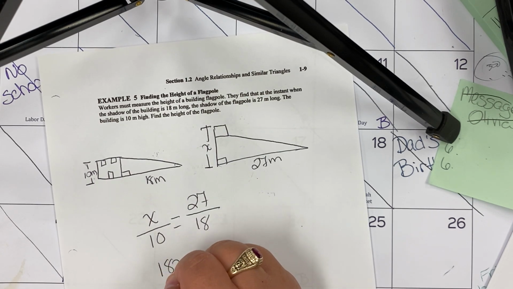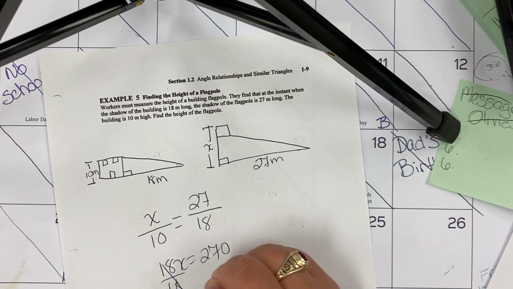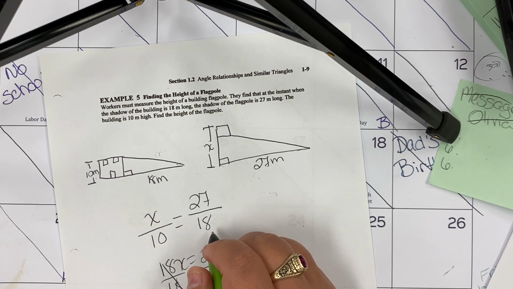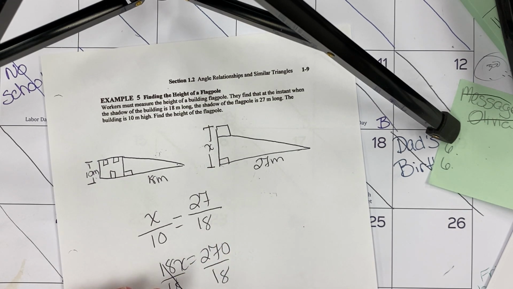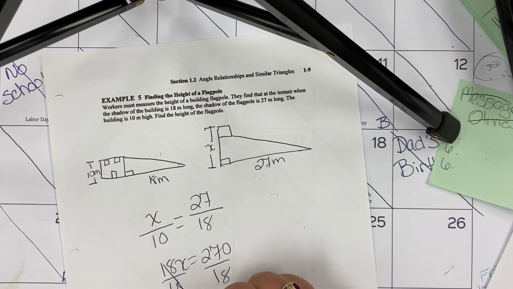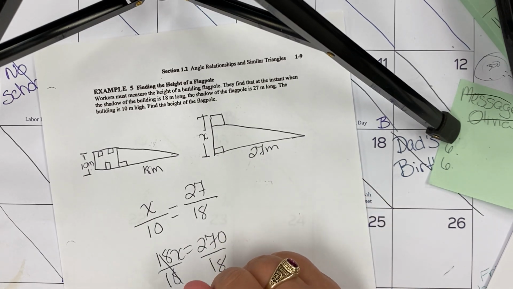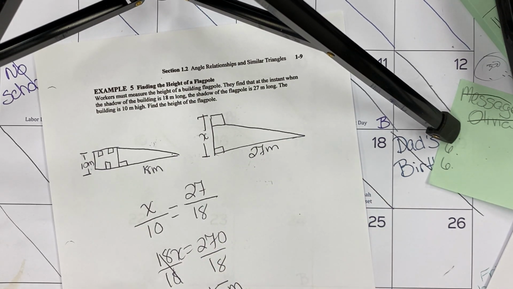So I have 18x equals 270. And with that, x is going to equal 15. So the height of the flagpole will be 15 meters.